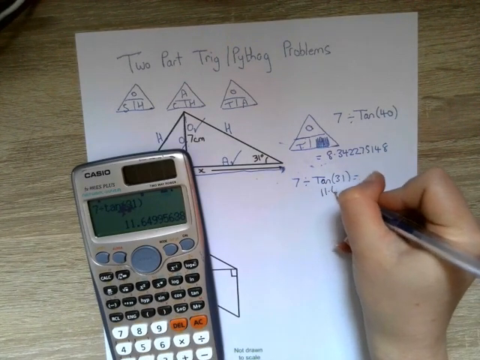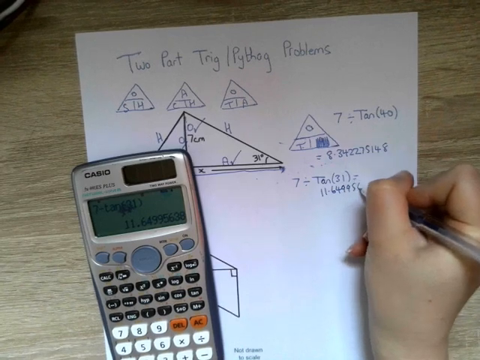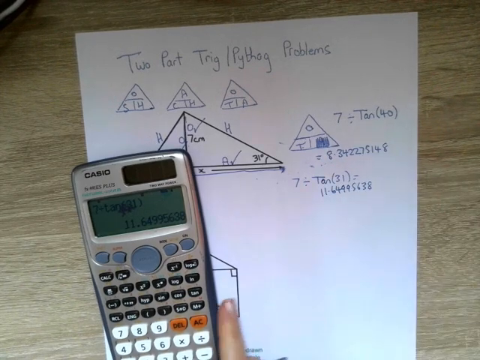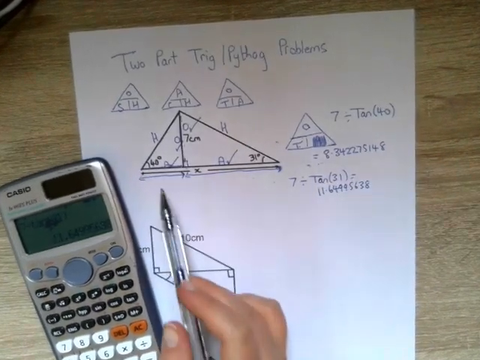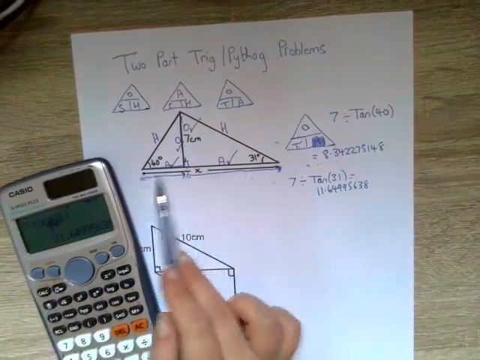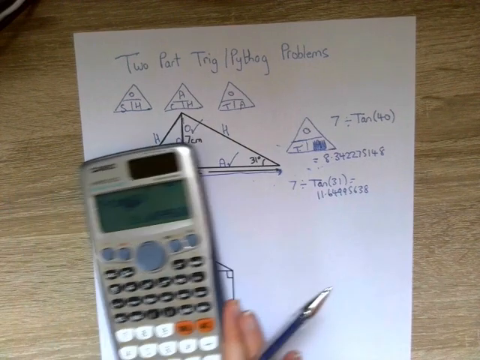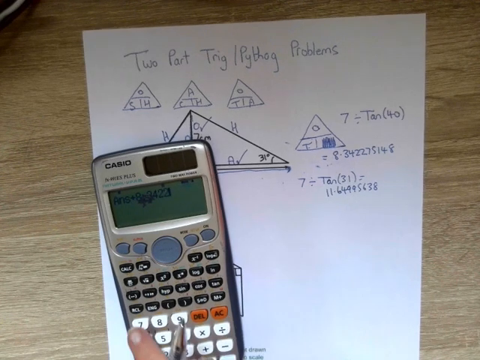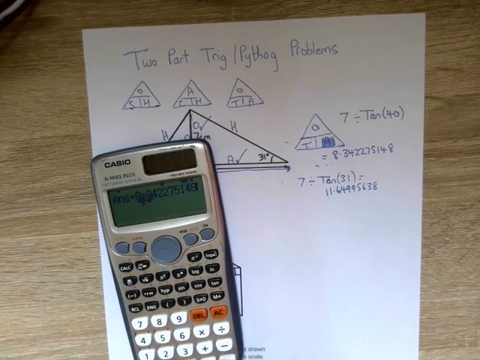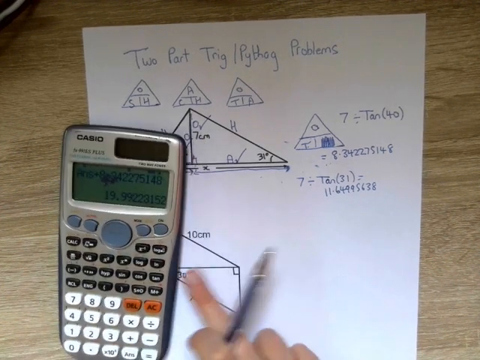is 11.64995638. I'm going to leave that on my calculator, and now I just need to add those two lengths together to get the whole length of x. So I just need to add on this one here, 8.3422755148, and here's your final answer.